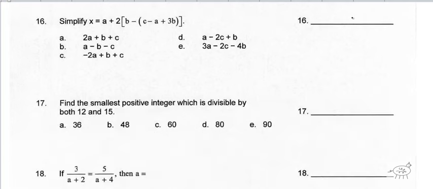Okay, 16. Again, you want to be a little careful with your parentheses here. So you want to distribute this negative to all three. So A plus 2B minus C plus A minus 3B.